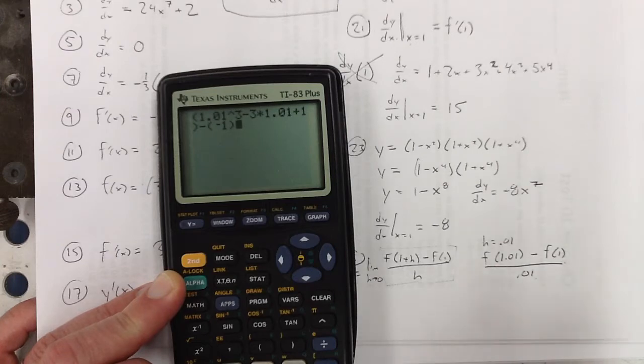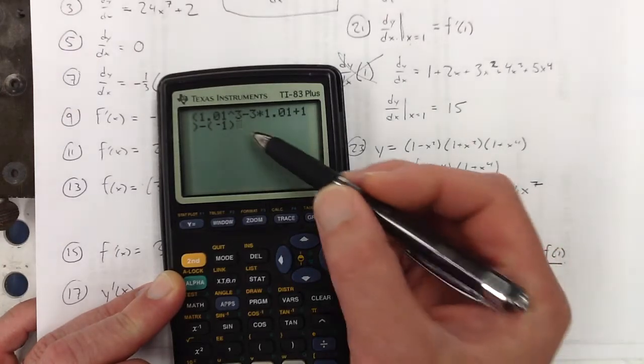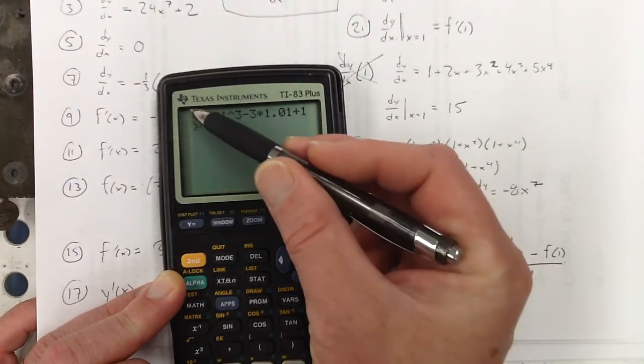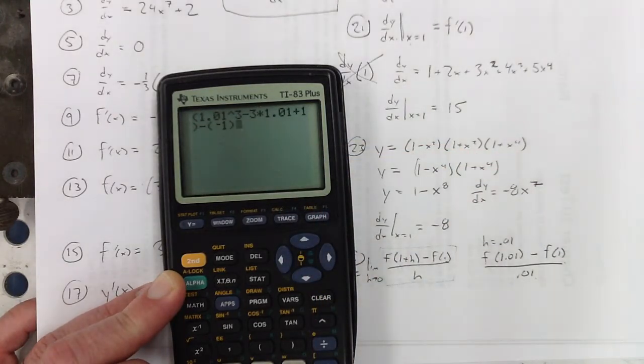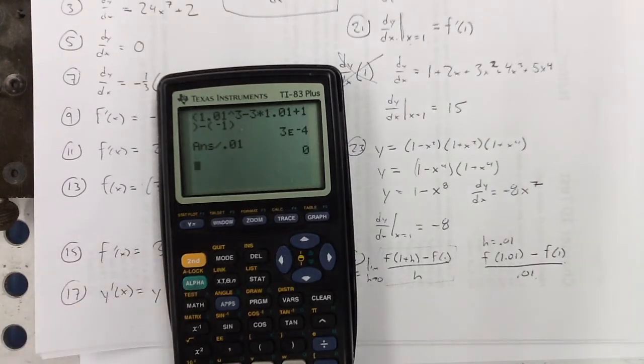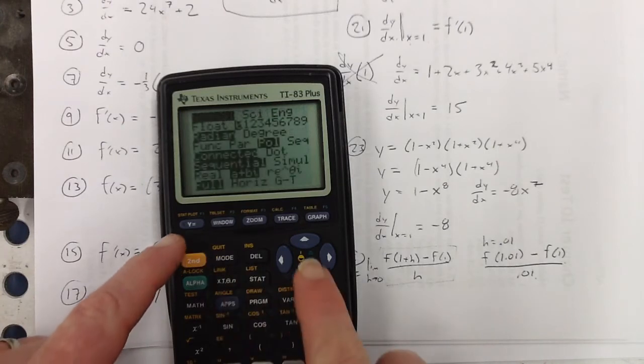And if I just hit the divided by this now, I'd make a mistake because I don't have the whole thing. I should have put another set of parentheses around that whole thing. So I'm just going to do, and that's what I get there, and then I need to divide by 0.01. And I get 0? What? Oh, I think I'm in some weird mode here.